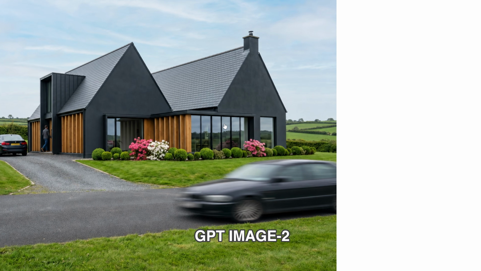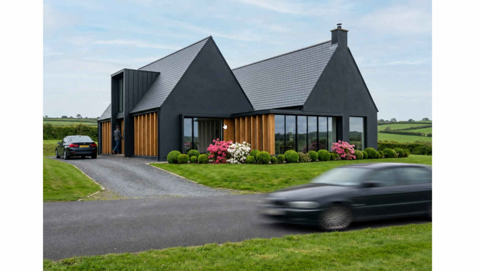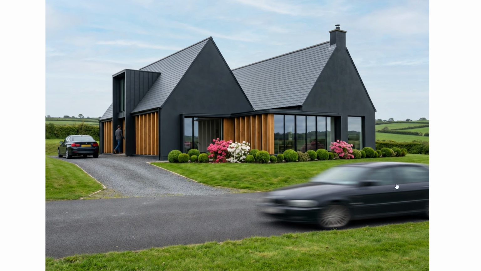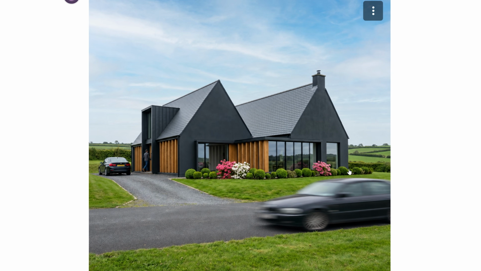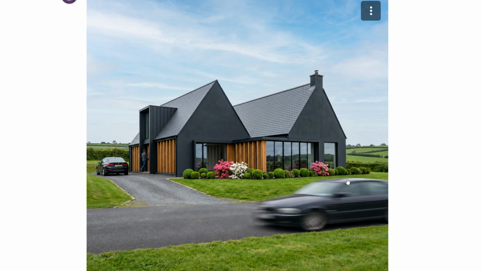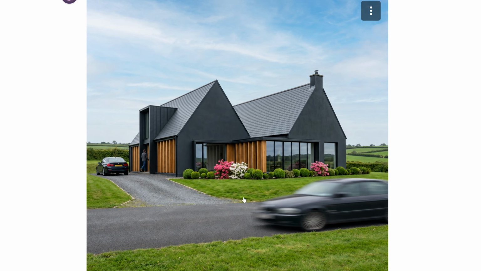Next, I asked to add a person and a moving car on the road. GPT Image 2 added a BMW with motion blur and a person entering the house. But here's the problem. It is daytime. For that kind of motion blur to happen in daylight, your camera would need to be on a very long exposure with a lot of ND filters. The filters that cut light entering the camera. That kind of blur happens at evening or nighttime, not during the day. So even though it looks cool, it is not realistic.